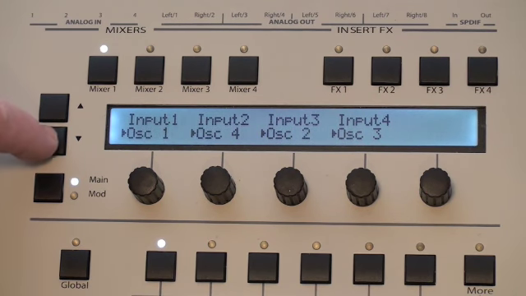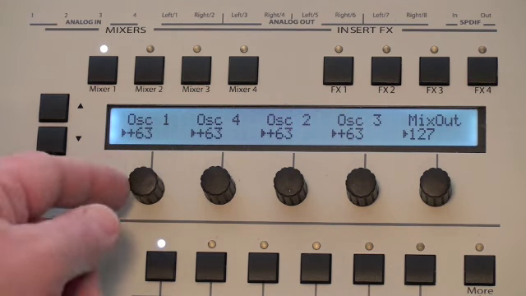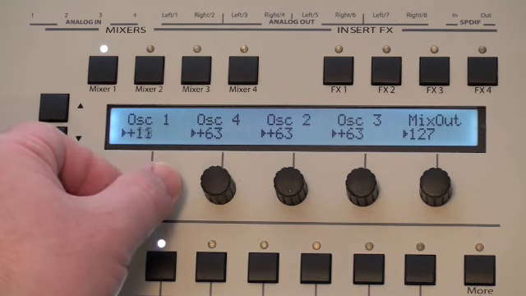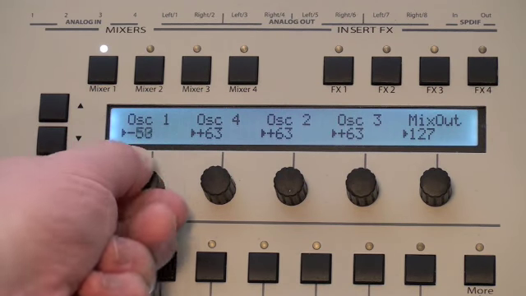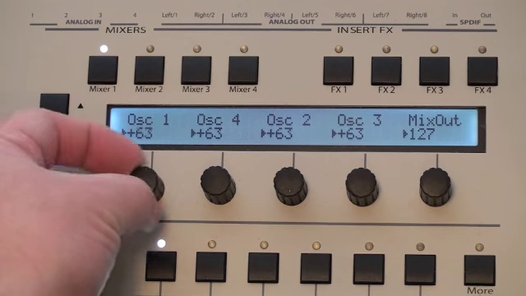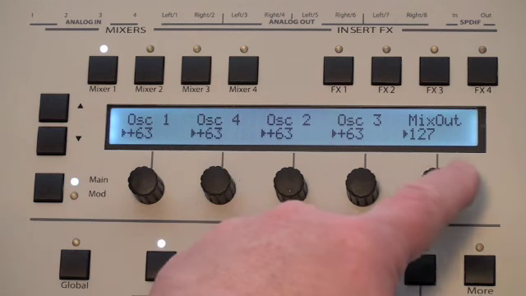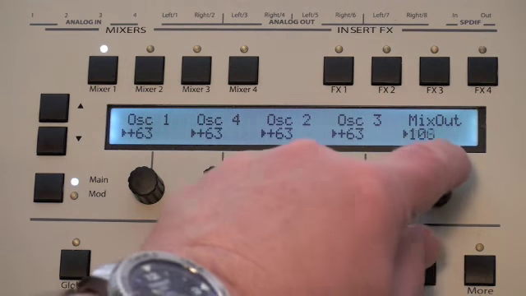Now on the second page in the main section for mixers is the level control, and each input has a bipolar control, so you can invert the phase of things if you want. And the output of the mixer in total is also controllable.